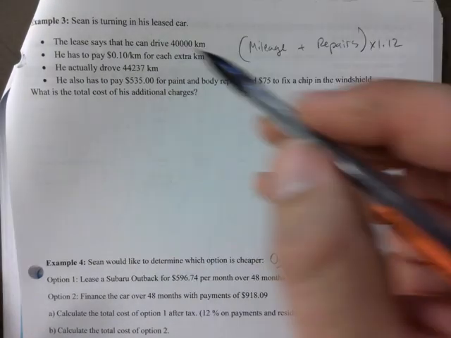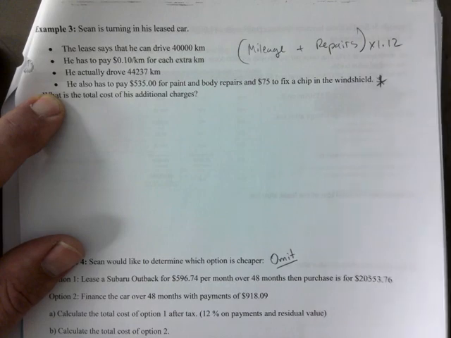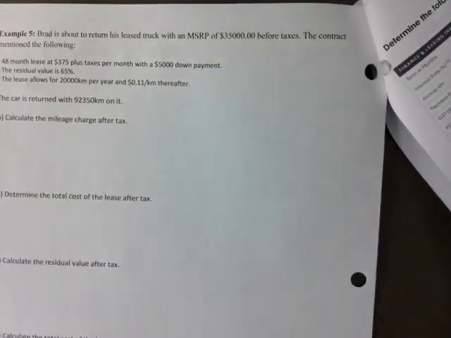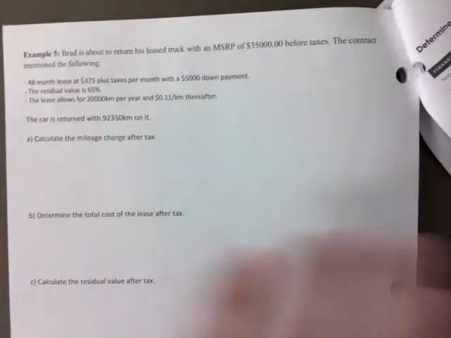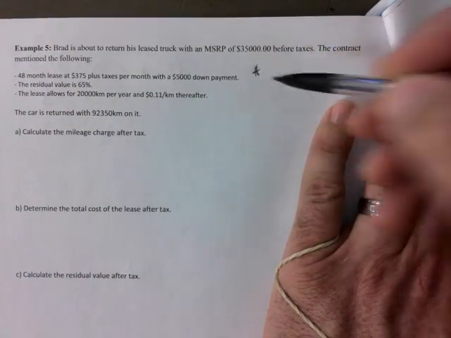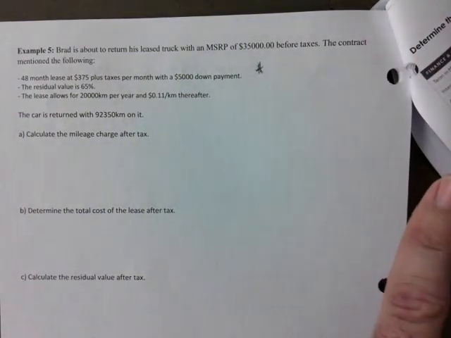So you're going to do this one. I'm going to put a star here, okay? You do this one for sure. And let's go to 52. And that one I want you to do as well. Maybe you want to start with this and then go back to the repairs and mileage. Okay? So these two, example 3 and example 5, all right?